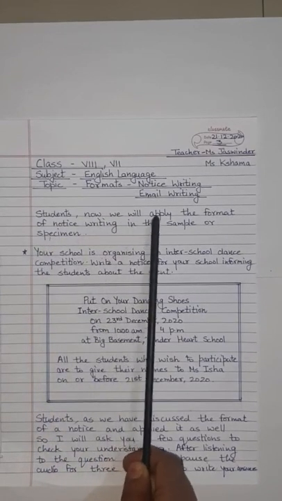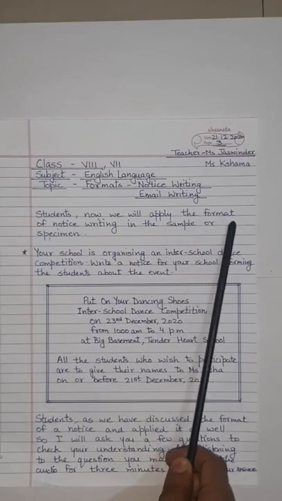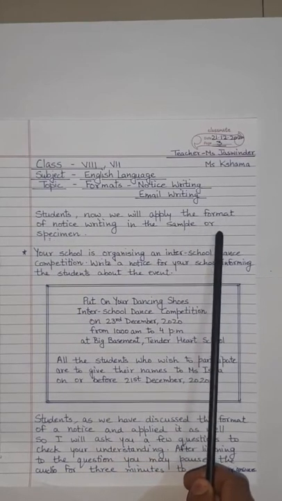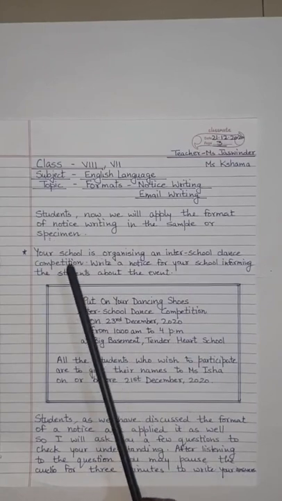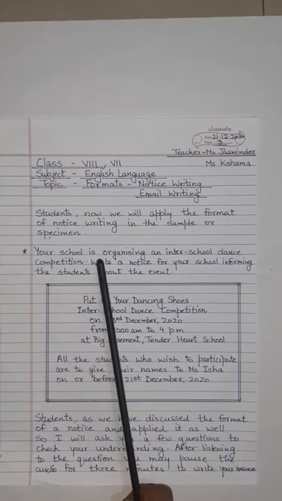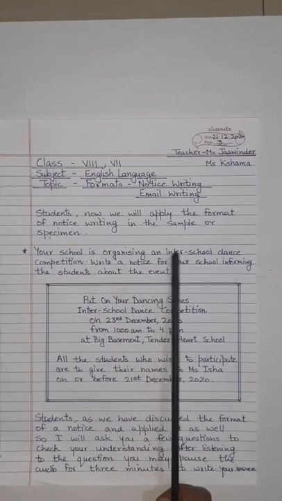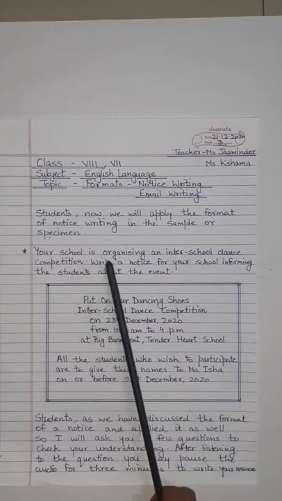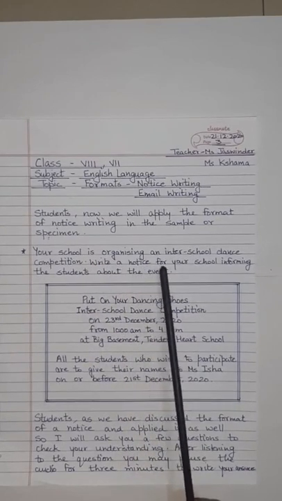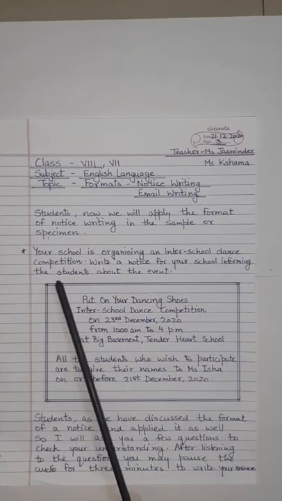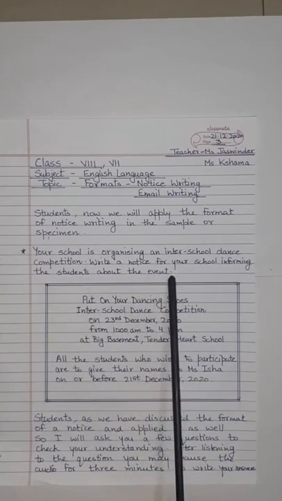Now we will apply the format of notice writing in the sample or specimen. So the question is, your school is organizing an inter-school dance competition. Write a notice for your school informing the students about the event.